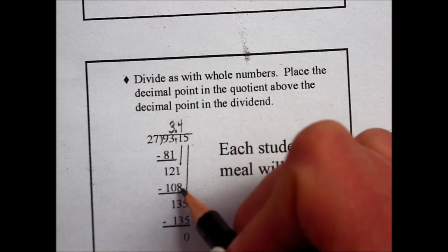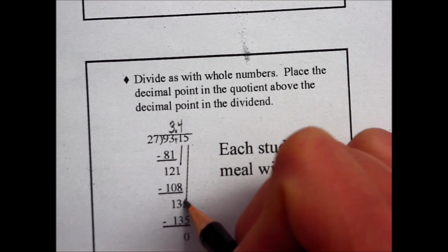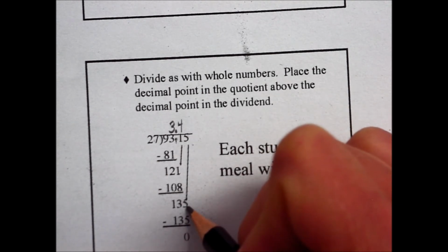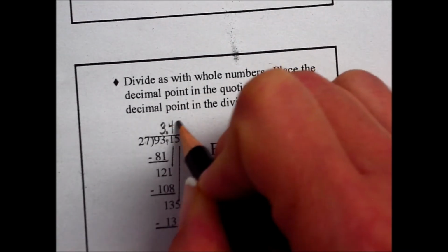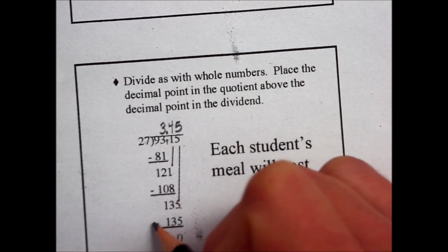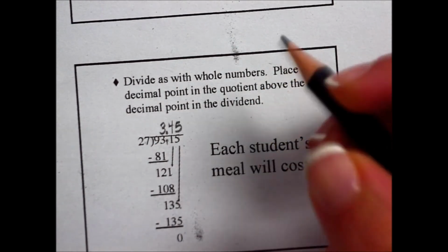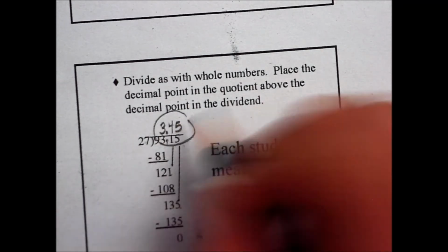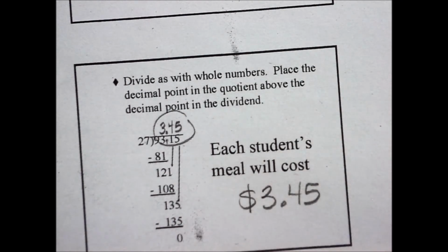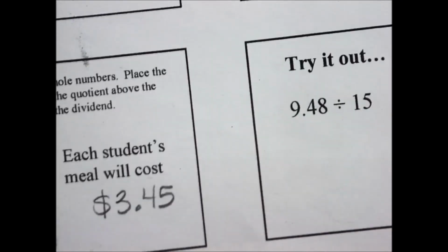27 will go into 121 4 times. 4 times 27 is 108. Subtract, and now I have 13. Compare. 13 is less than 27. Bring down. Now I need to try 27 into 135. 27 will go into 135 5 times. 5 times 27 is 135. Subtract, and we're at 0. So each student's meal will cost $3.45.